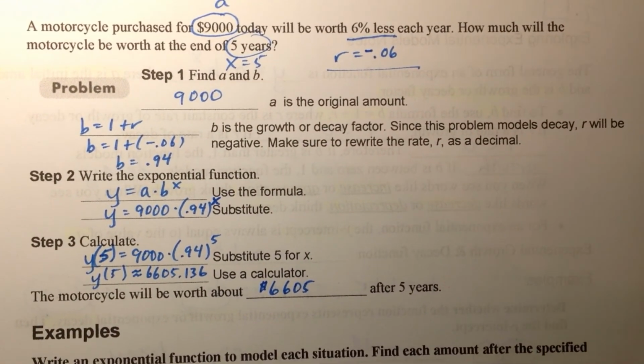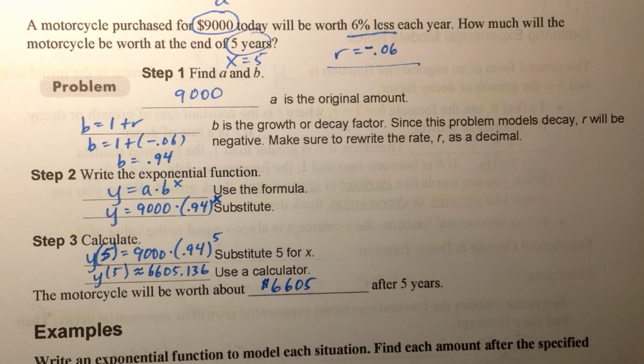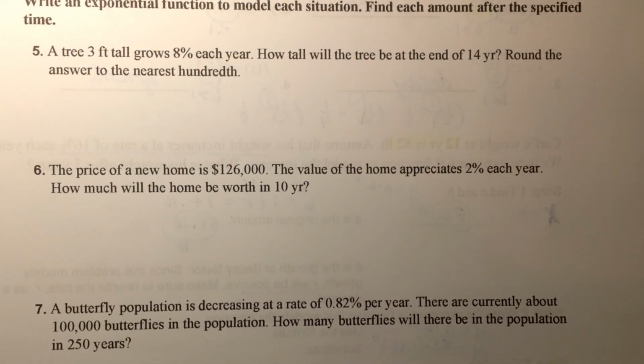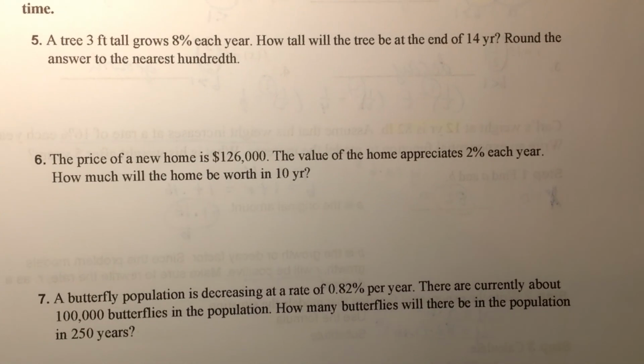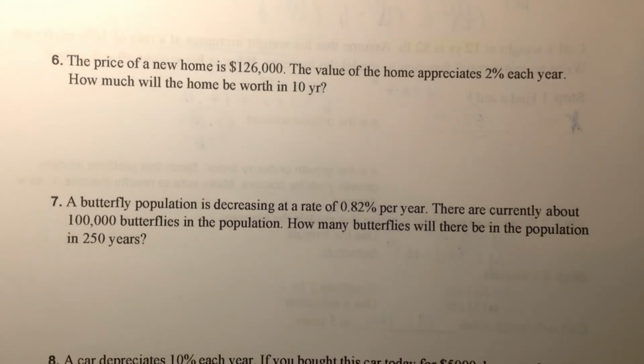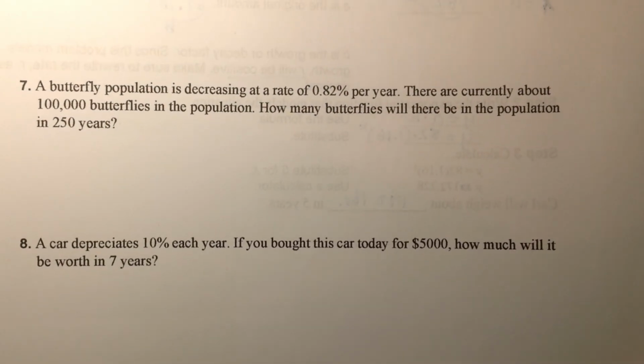These are called exponential growth and decay problems. And these 4 problems here, I'd like you to go ahead and do these and bring them in on Monday so that we can look at them and check out the answers. And if I get enough time over the weekend, I'm going to go ahead and post the answers to these 4 problems so you can check to see if you got them right.